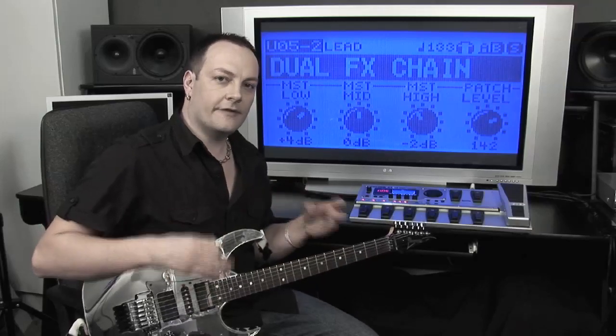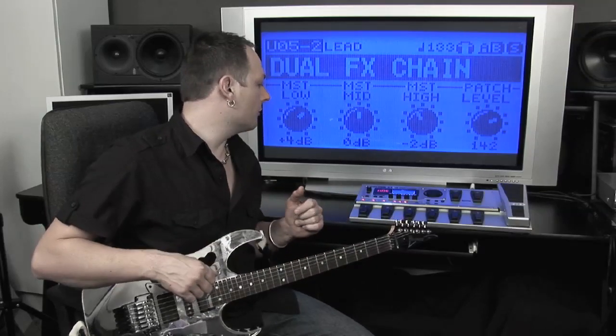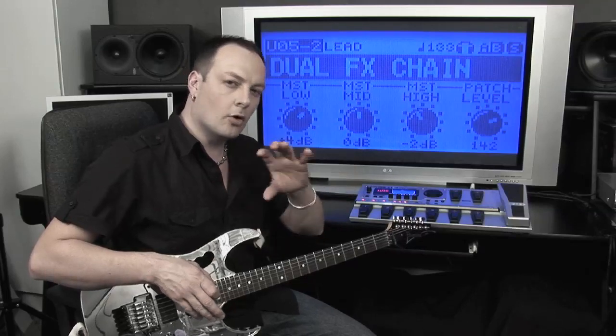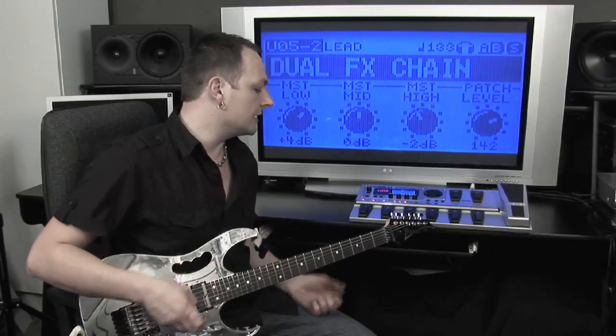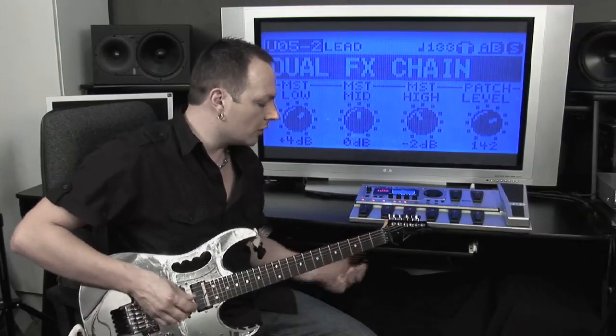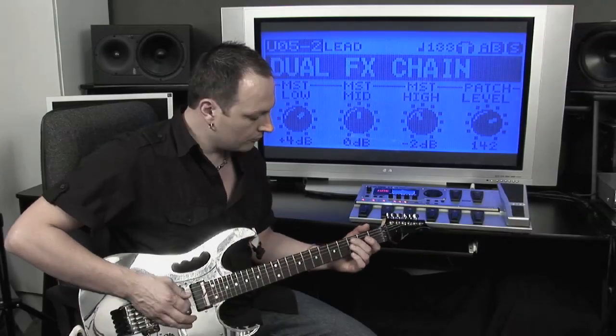So let's take this effects chain chapter a little bit further and have a look at how the parallel part of the effects chain works. In this case, I've got 2 channels set up.